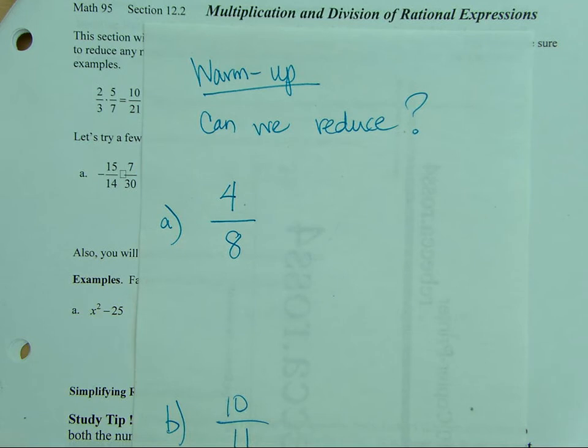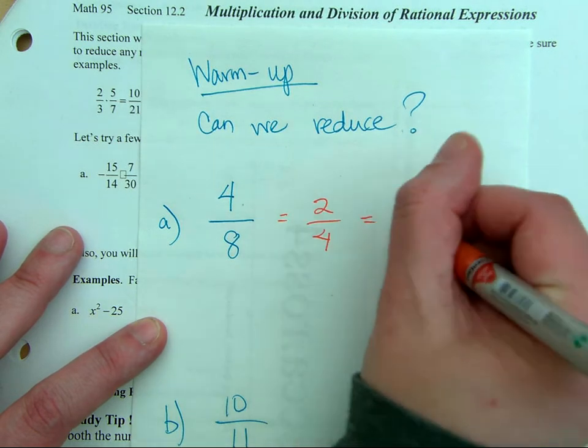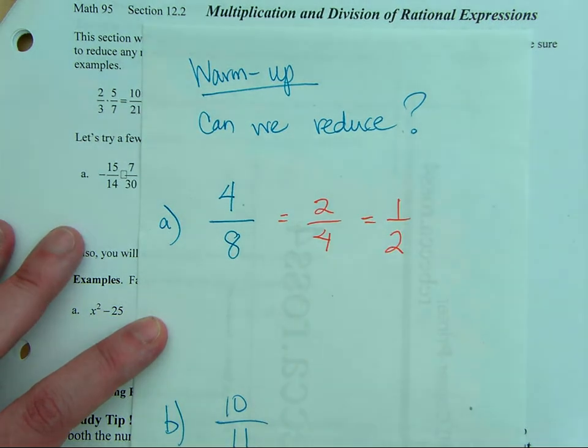But let's think about, can you reduce the fraction 4/8? You can. A lot of you are saying yes. What does the 4/8 reduce down to? Okay, 2 over 4, good. 2 over 4 or 1 over 2. So a lot of you know that, but I don't know if you always know why that is.